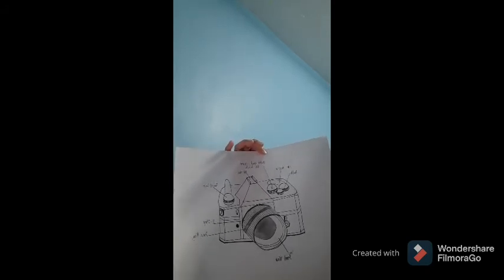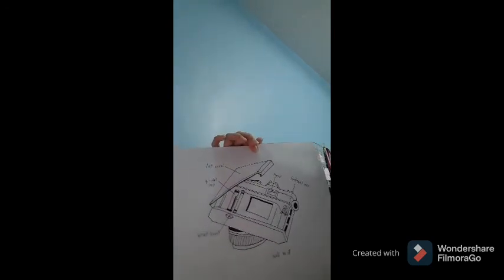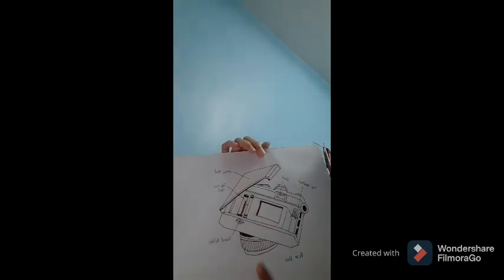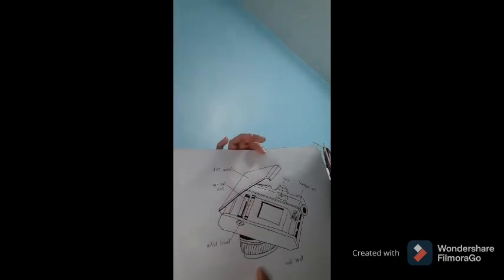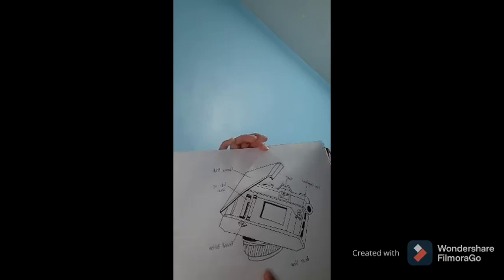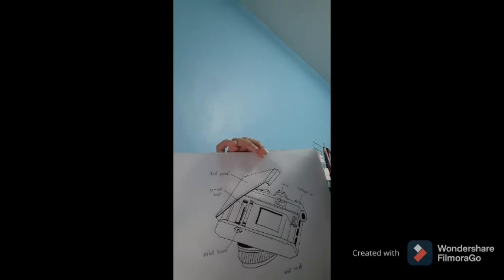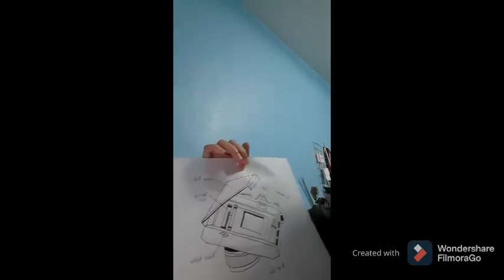Film rewind lever, and camera back release. So this is the rear parts of analog camera. Viewfinder, a camera component that shows the photographer the area of the subject that will be included in a photograph. Film compartment, film take-up reel, rewind release button. So that's all, and this is the analog camera front and back.